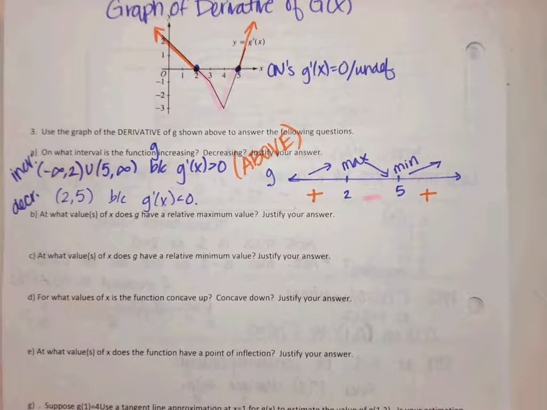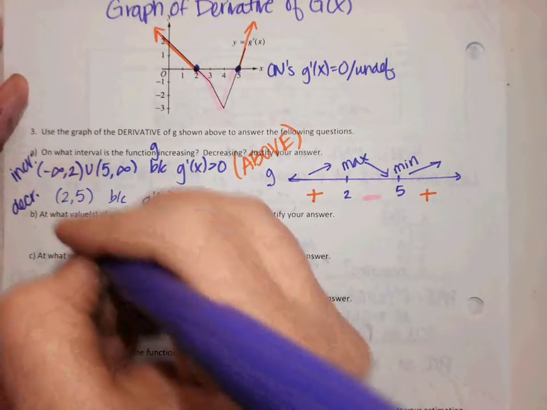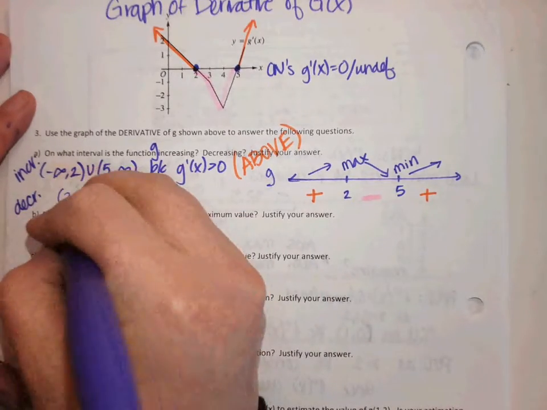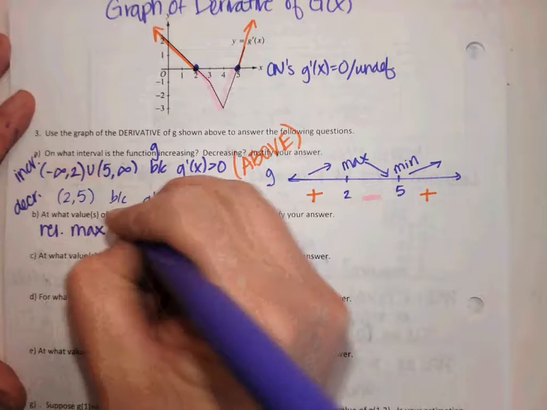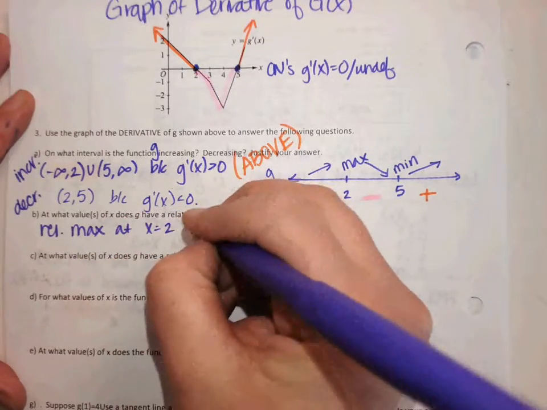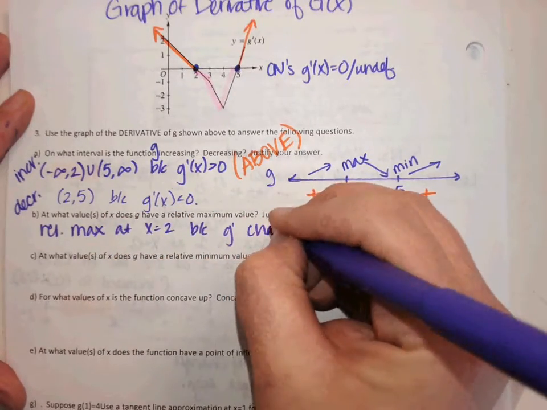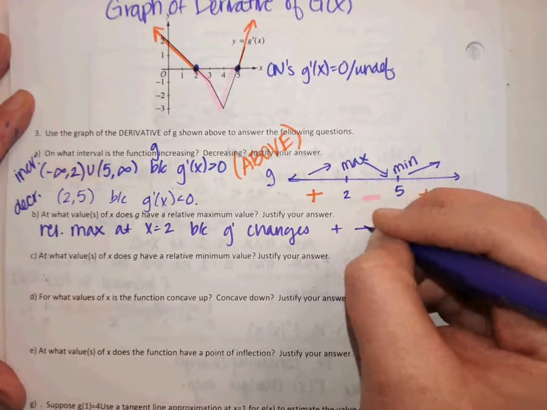Okay, so write on your paper. Your max occurs at 2 because g prime changes from positive to negative. Write that in for your answer for part B. So I have a relative max at x equals 2 because g prime changes positive to negative.